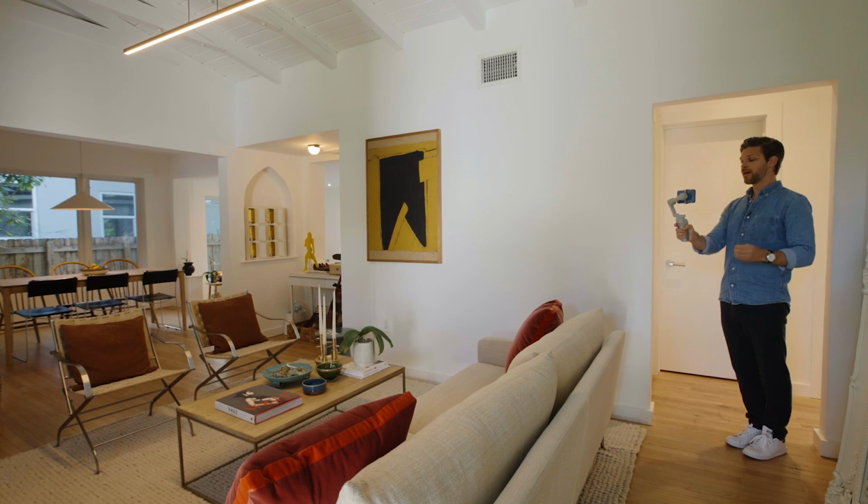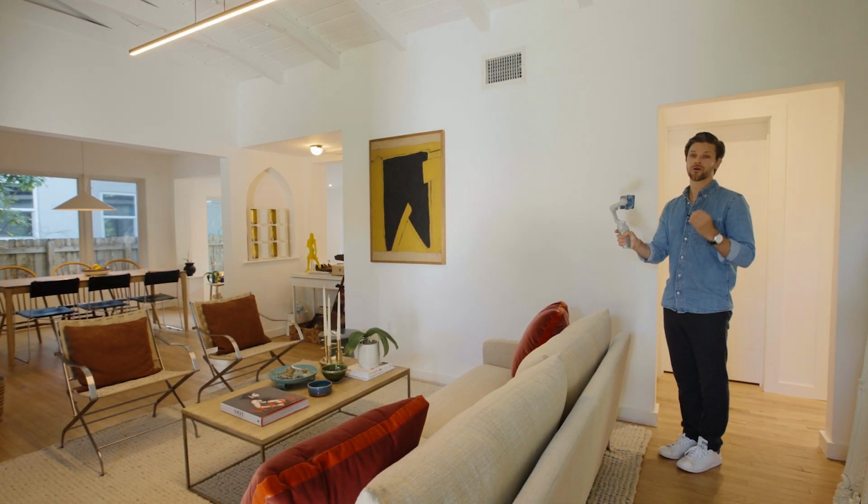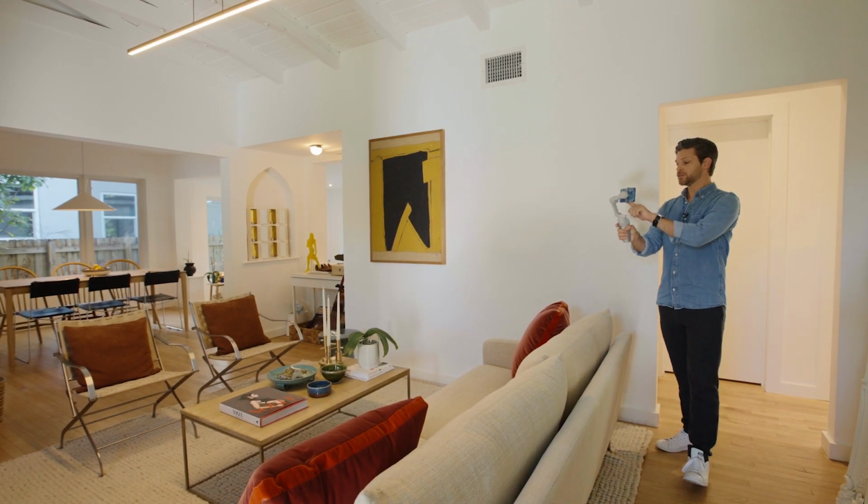Now guys, the app will actually let you know if you're moving too fast. It will let you know if your phone is crooked. These are all guardrails to ensure that you capture a quality video shot every single time. This shot looks good to me.